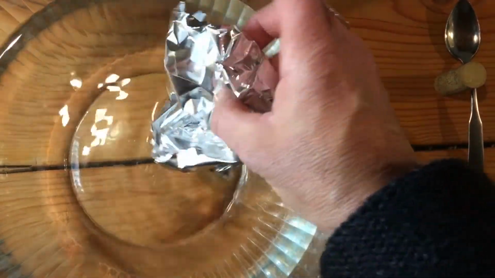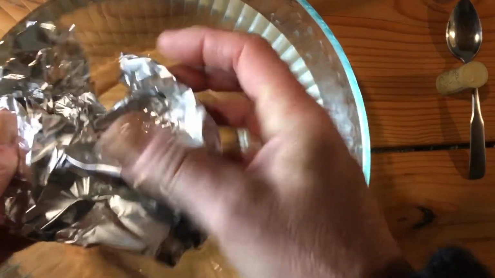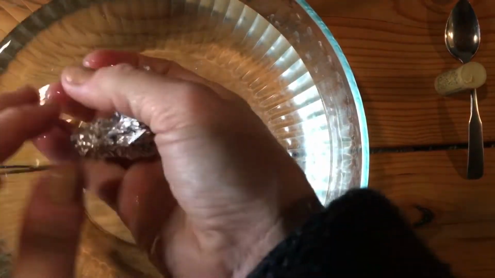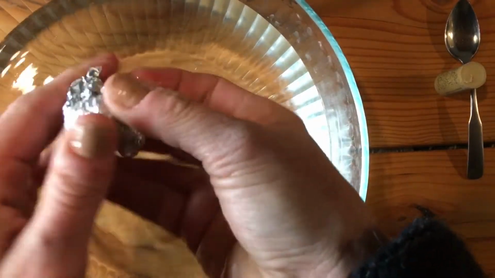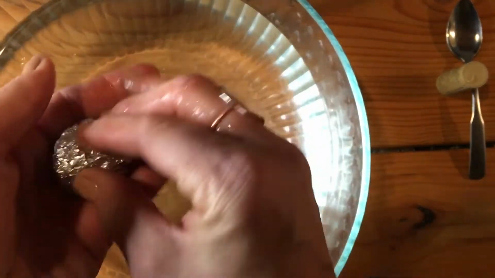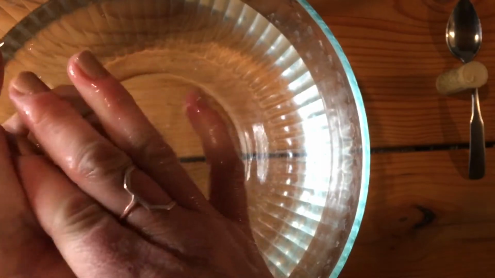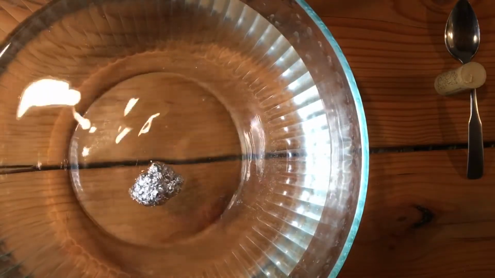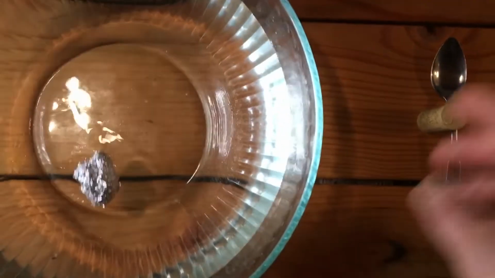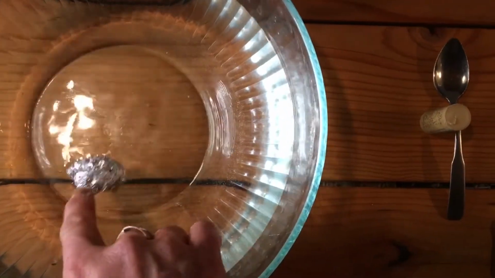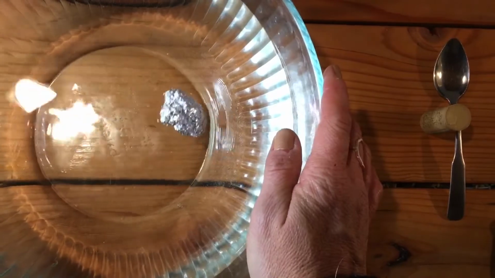Now I'm going to take this same piece here and crunch it up into a super tight ball, which is going to make it more dense, which is more heavy. And we're going to see if it floats. It does float, but not as lightly as the other piece that I had floating here.